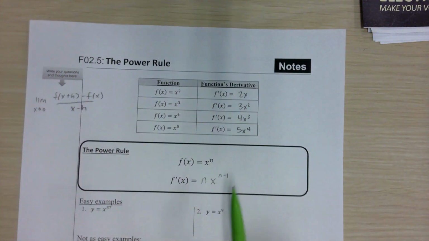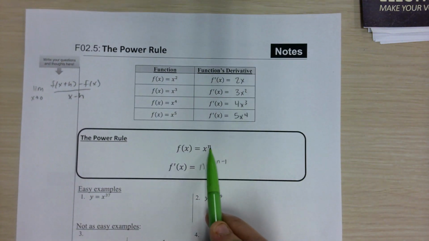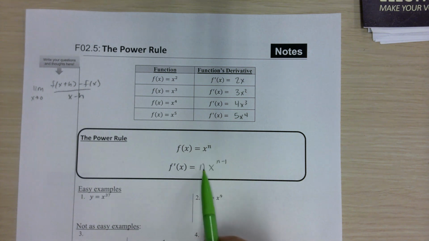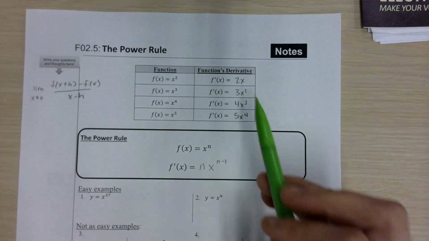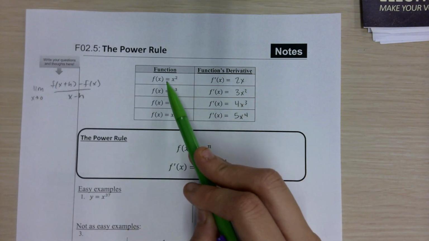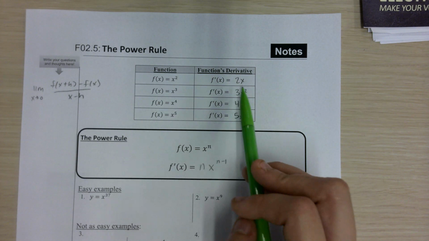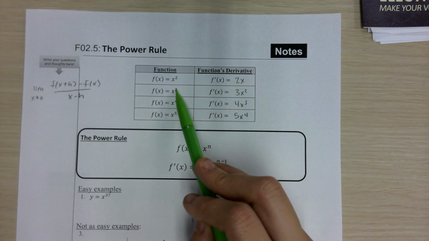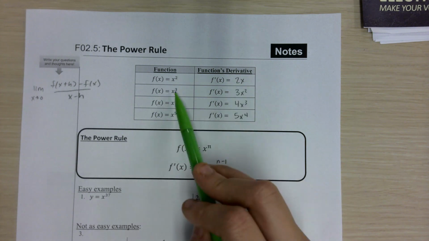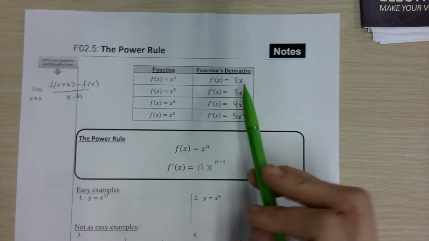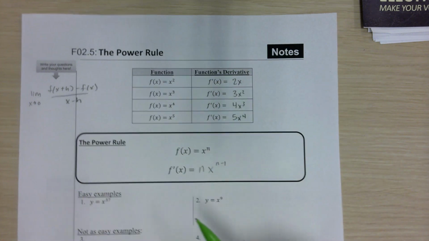So what does that mean? This number up here, we're going to multiply it by whatever's in front, and then the power we decrease by 1. So if we look over here, we had this 2, we bring it to the front, and then we make the 2 minus 1, so we get 2x. Right? 3, we bring it to the front, we get 3x, and then we decrease this, so the 3 becomes a 2.